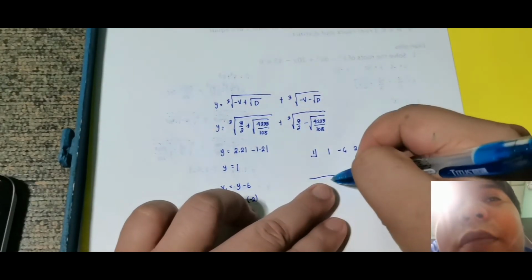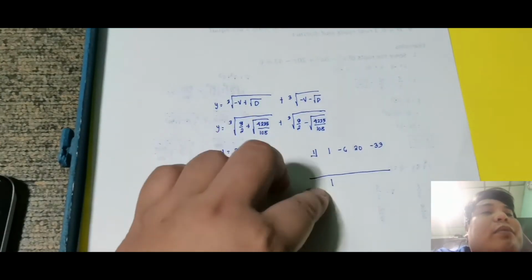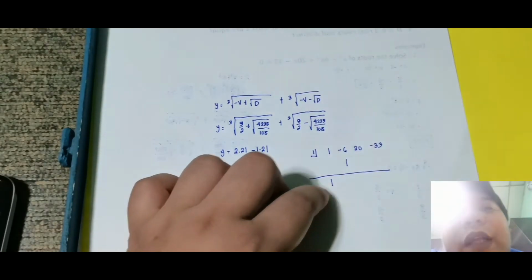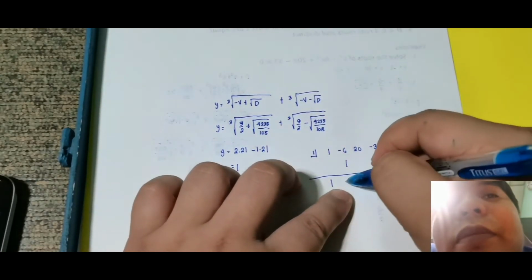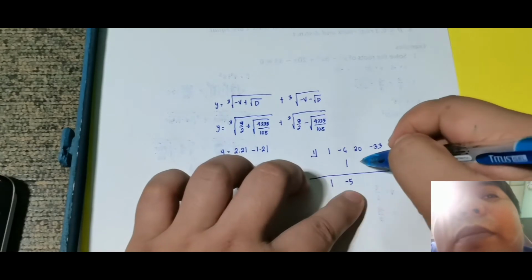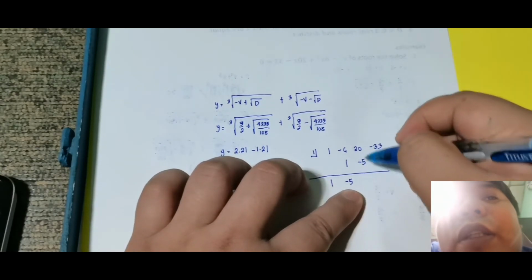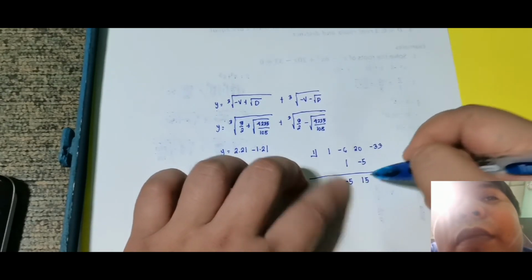Bring down ko lang tong 1. Tandaan yan. Then, 1 times 1, that is 1. Add ko tong dalawa, that is negative 5. 1 times negative 5, that is negative 5. 20 plus negative 5 is 15.